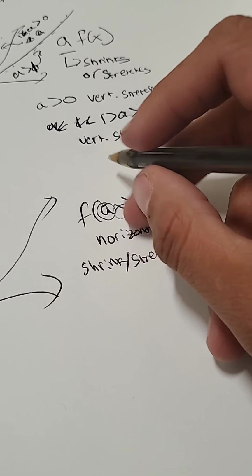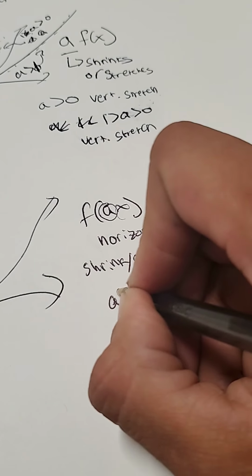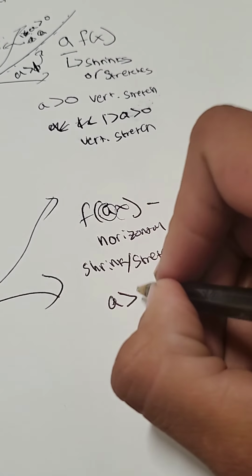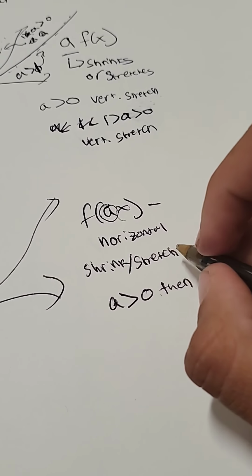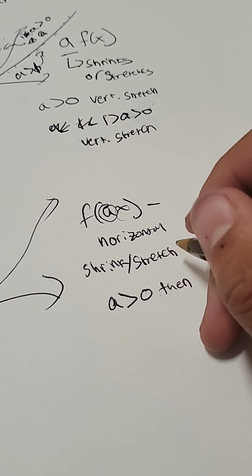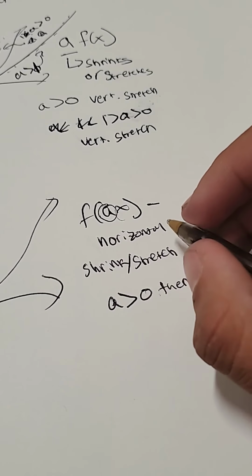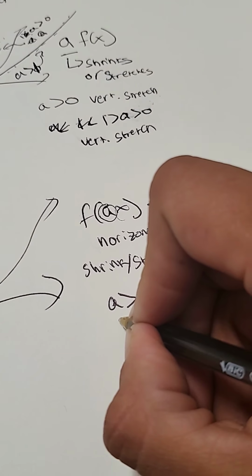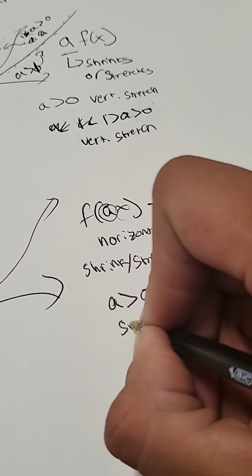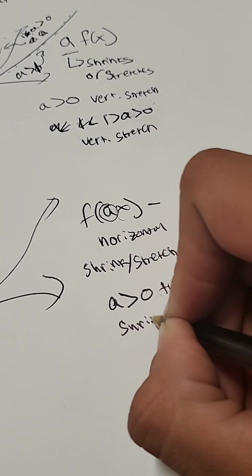So if a is greater than 1, then it shrinks horizontally.